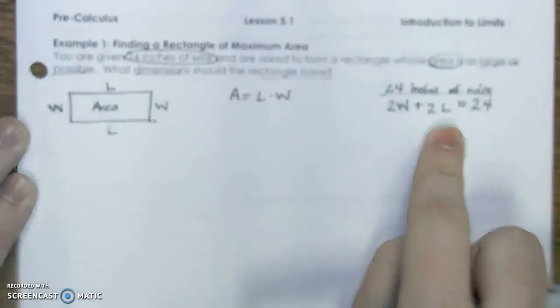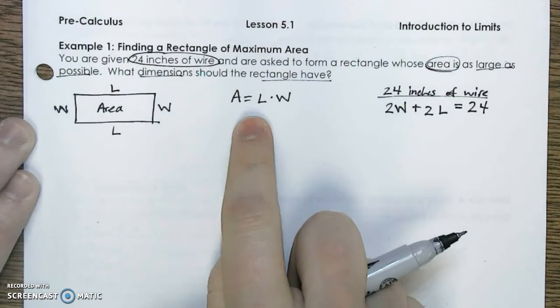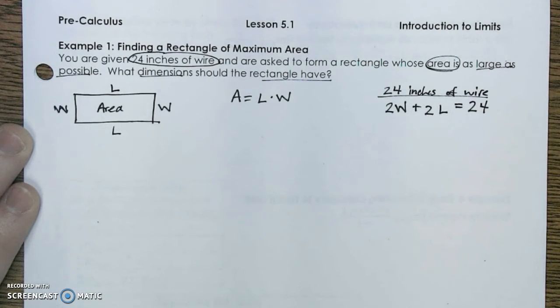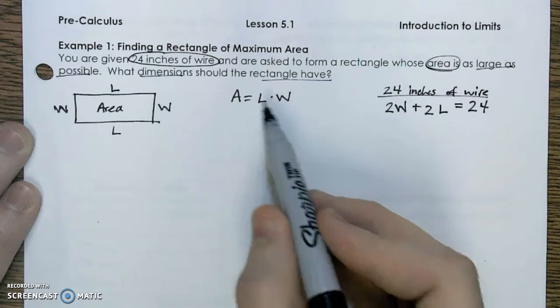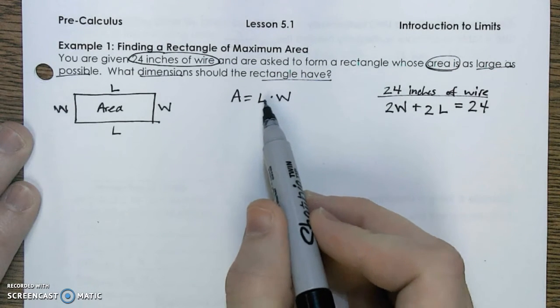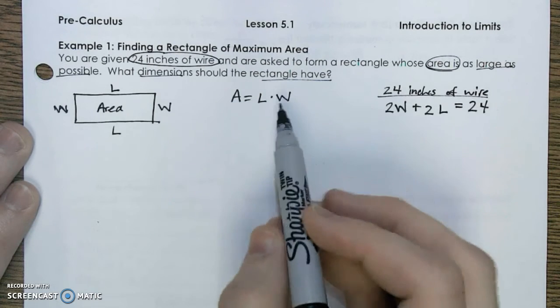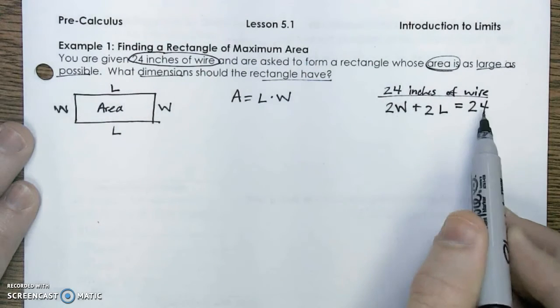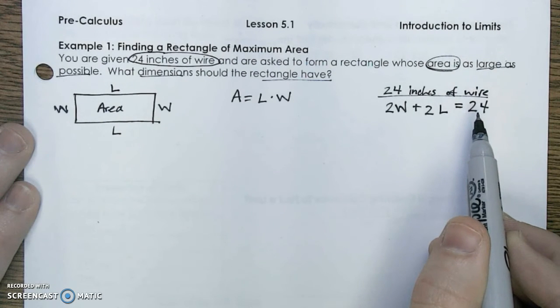This is information to help us find the largest area, but the area is what we want to maximize. So we have to figure out how we're going to do that. What we can do is test different lengths and widths and see what gives us the largest area. But every time we test a length, we need to make sure that the width that goes with it will help add up to 24.